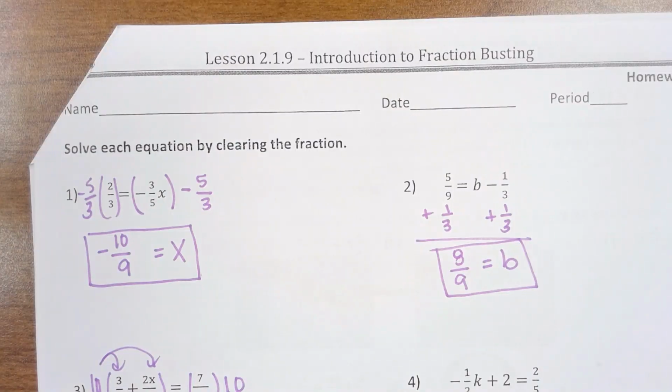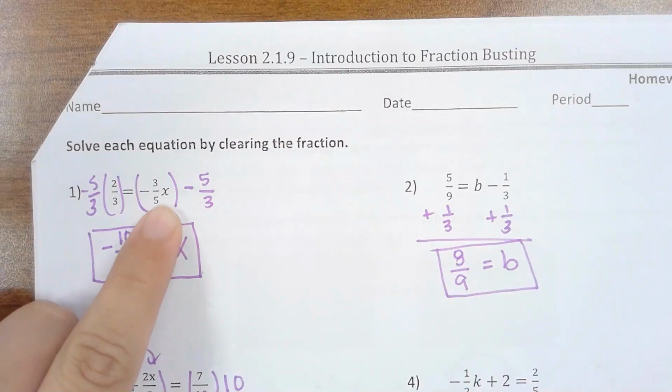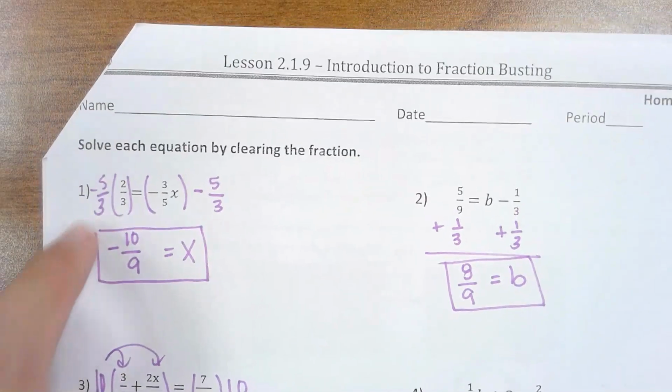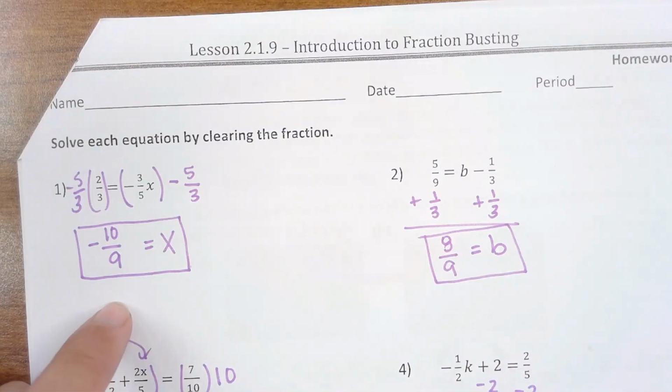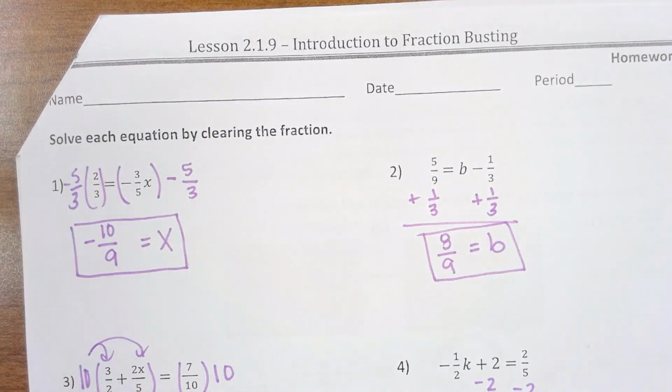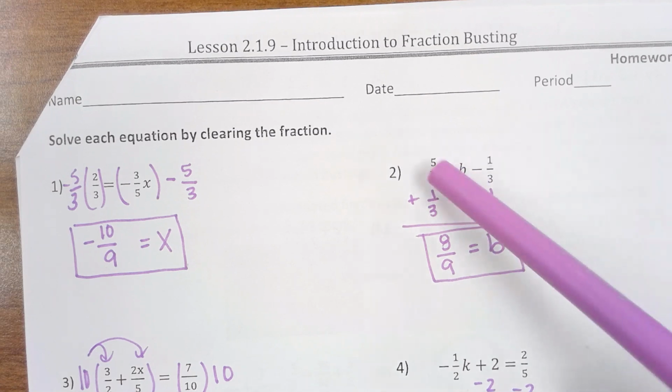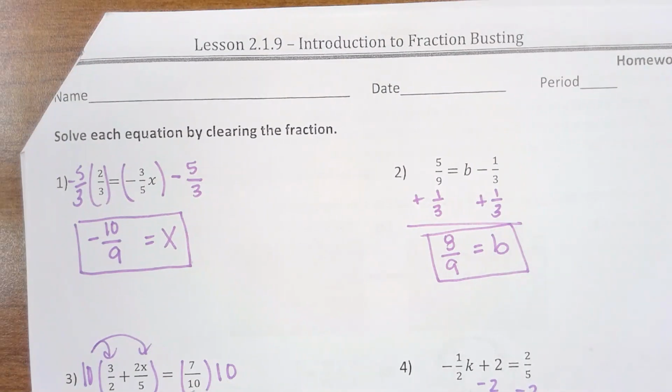Alright guys, so for number 1 and number 2, I did not get rid of the fractions, I just solved them like normal. So to get my x by itself, I just multiplied by the reciprocal on both sides, and I got negative 10 over 9. If you got rid of the fractions and then solved it, you should still get the same thing, okay? And then same thing with number 2, you should get 8 over 9.